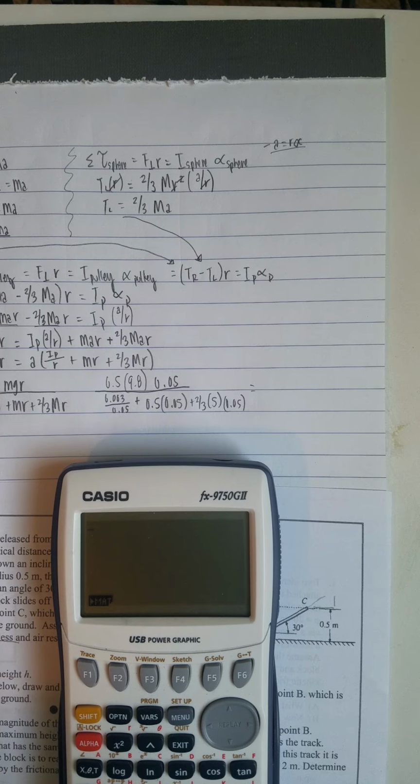Okay, and now you can just plug this all in your calculator.